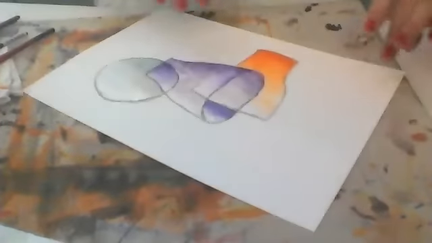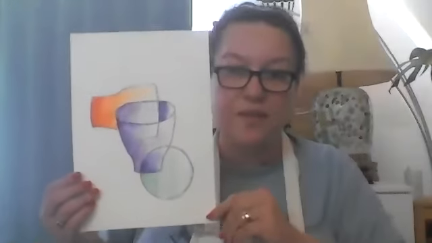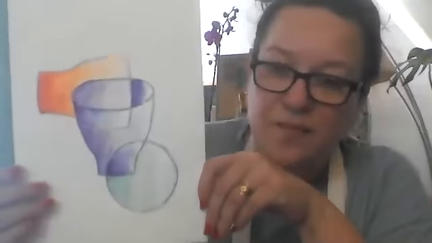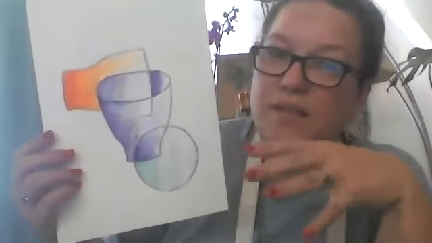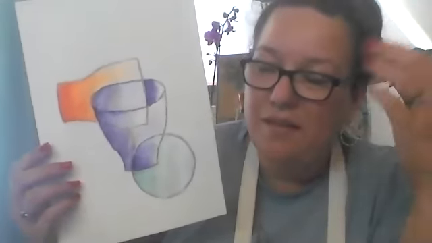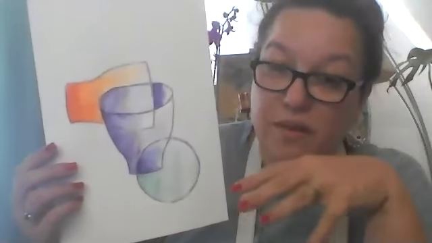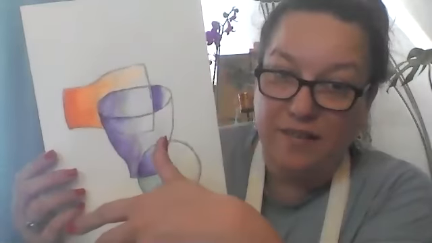Wow. So this is our output. And as you can see here, it is a cubist art piece, but we've limited ourselves to the object itself. So we did not do any painting on the background.